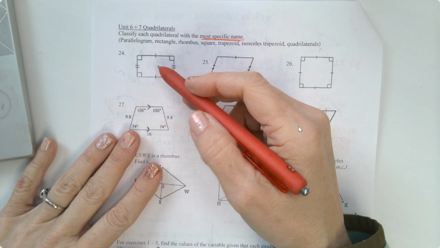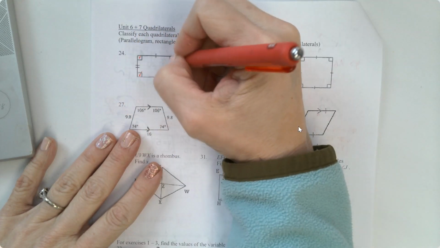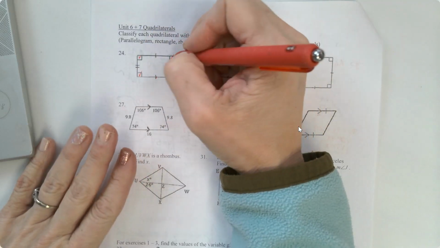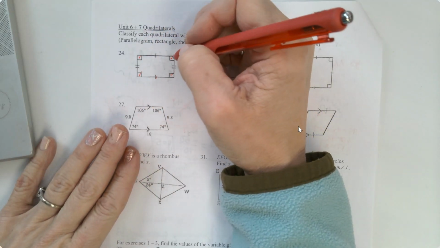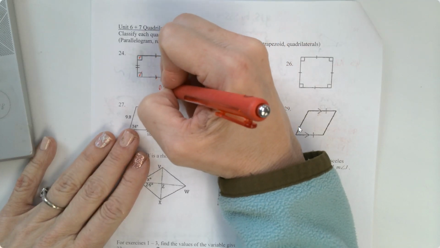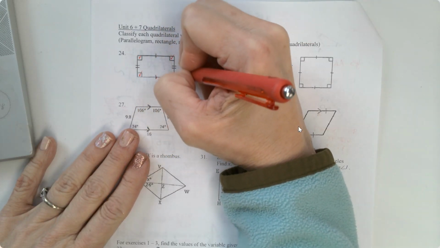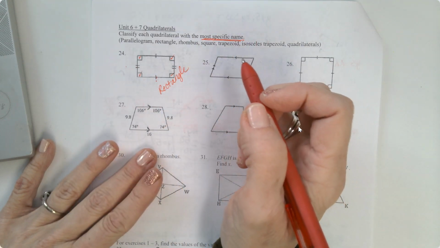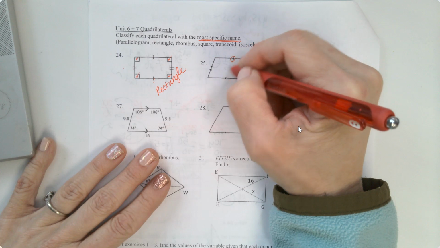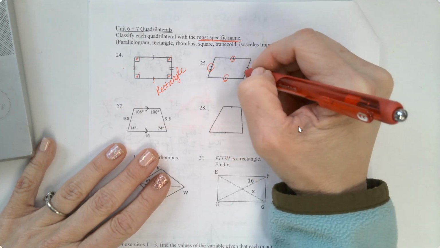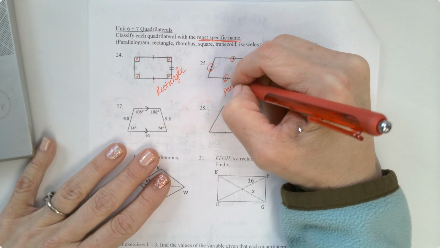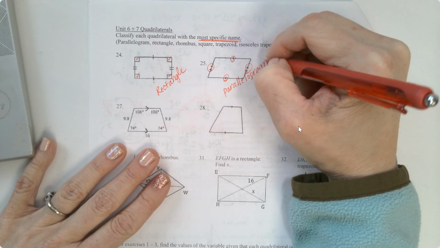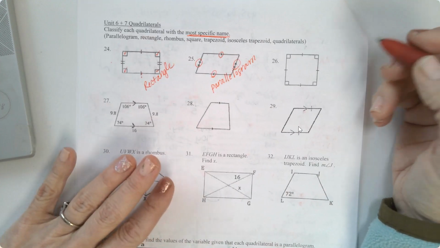Okay, so when I look at this and I see these 4 right angles, I see these 2 sides are congruent, these 2 sides are congruent, these 4 right angles, I've got a rectangle here. It cannot be a square because the top and bottom are not the same as the left and right. Okay, here I have 2 pairs of parallel lines. That is a parallelogram. I do not know anything else about it, so I can't say if it's anything else.